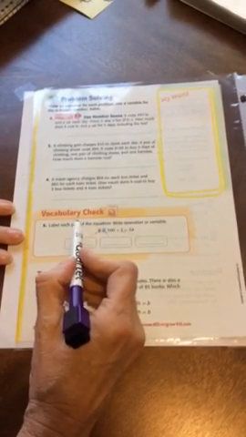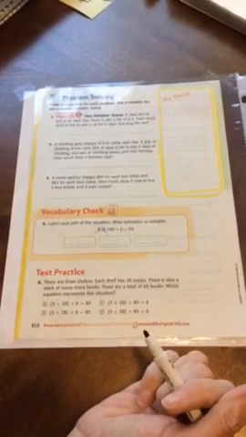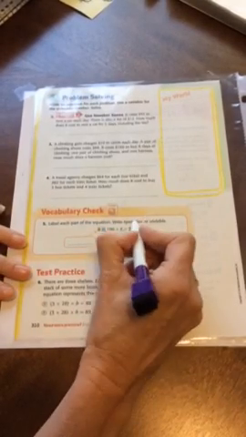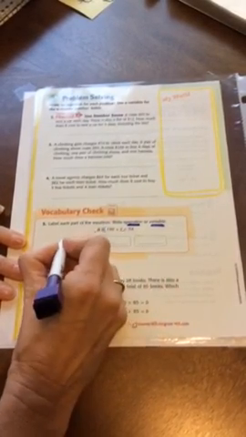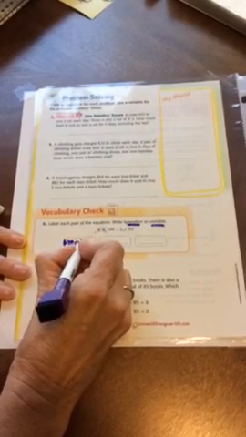Let's go over the vocabulary check because I always like to make sure we know what's going on there. So label each part of the equation: right, operation, or variable. N and R are actually the variables. They are the letters.